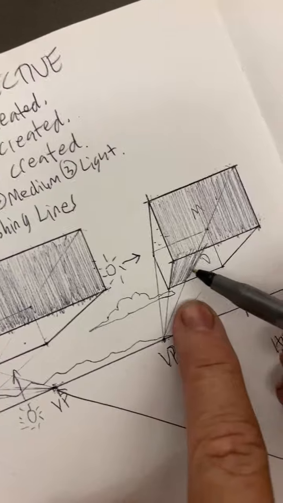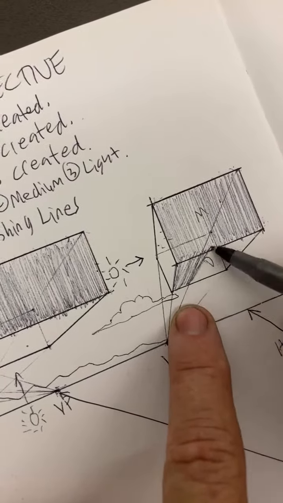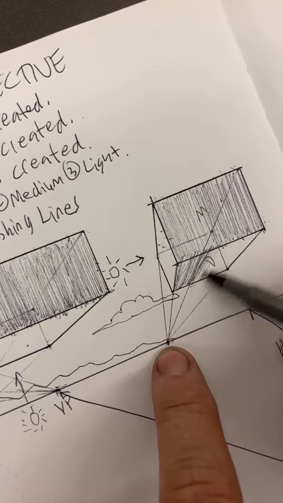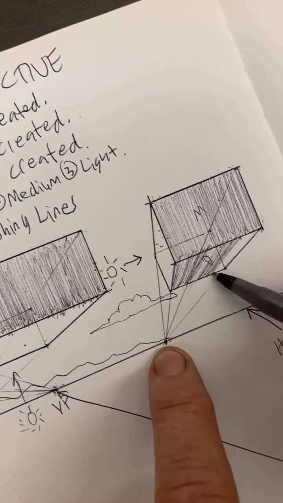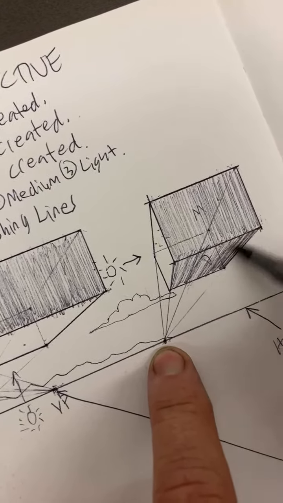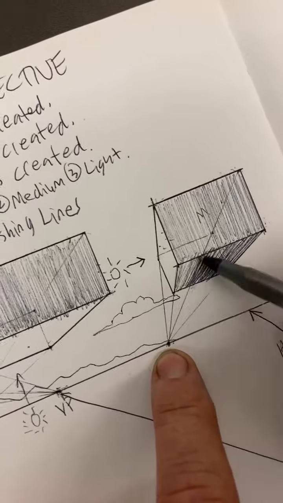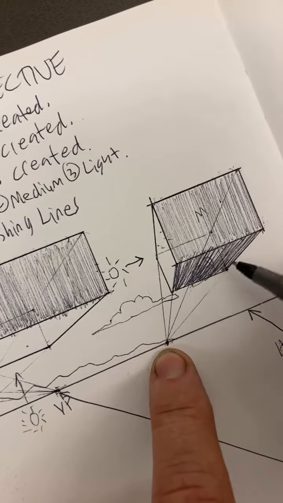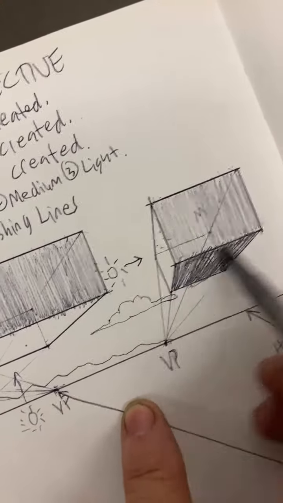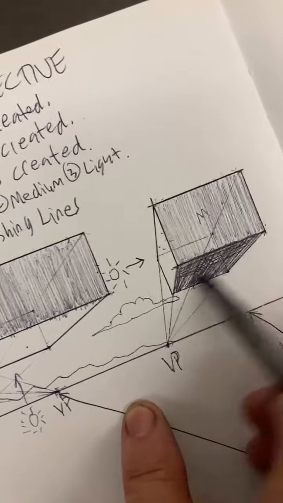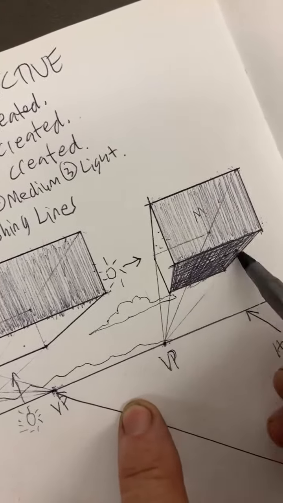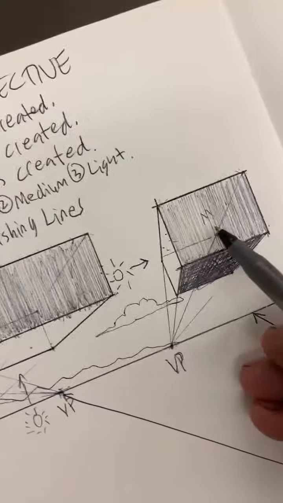Now look, check it out. When I'm doing that, look how I'm shading this. I'm shading this to the vanishing point. See, I'm shading this at an angle towards the vanishing point. And then I'll shade this across too. Okay, there's our light, medium, and dark.